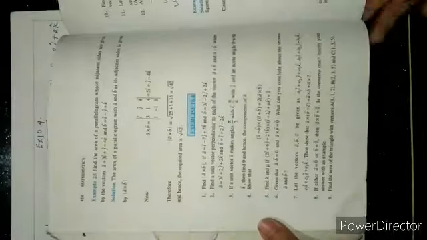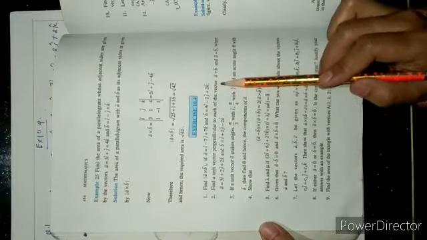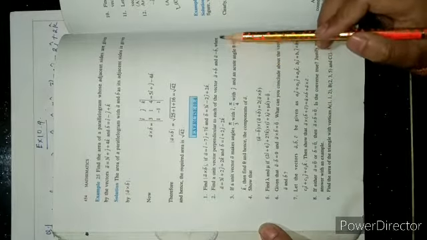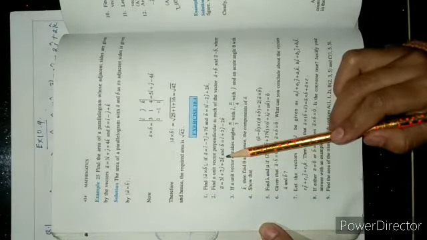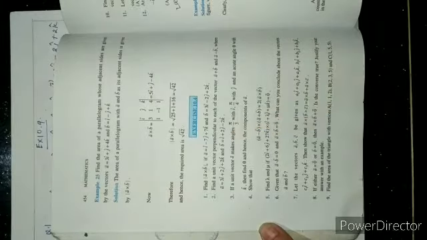Next question is question number 2. Find a unit vector perpendicular to each of the vectors A vector plus B vector and A vector minus B vector, where A vector equals 3I cap plus 2J cap plus 2K cap and B vector equals I cap plus 2J minus 2K.